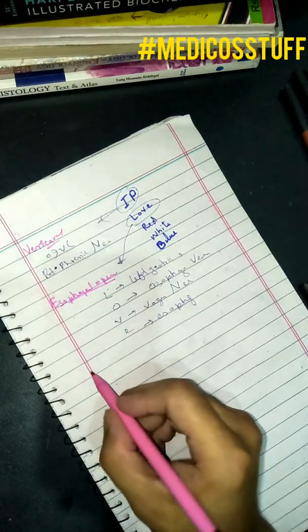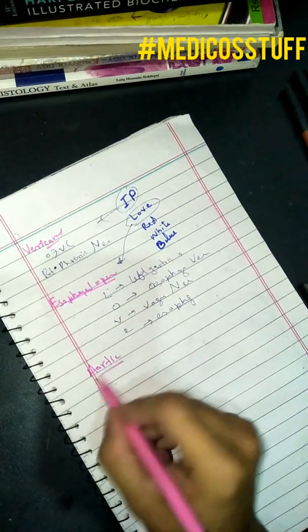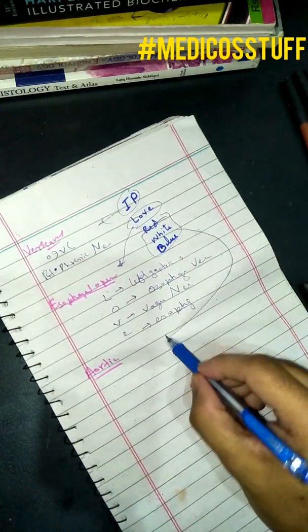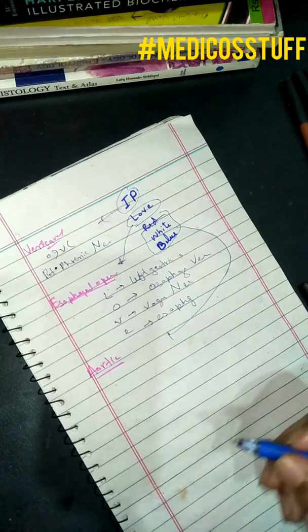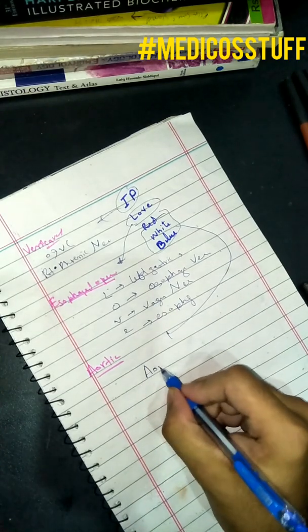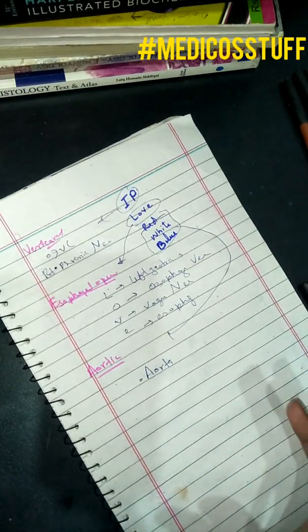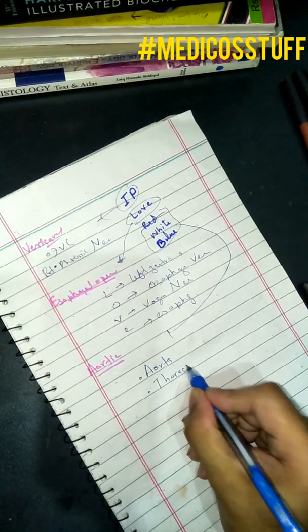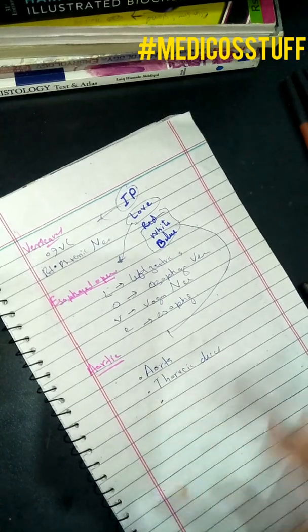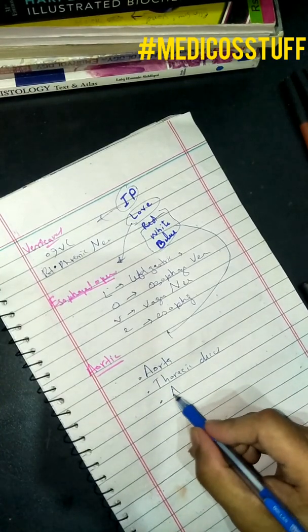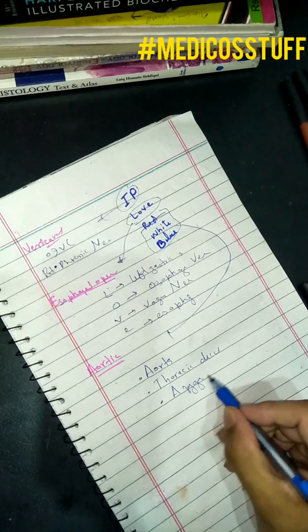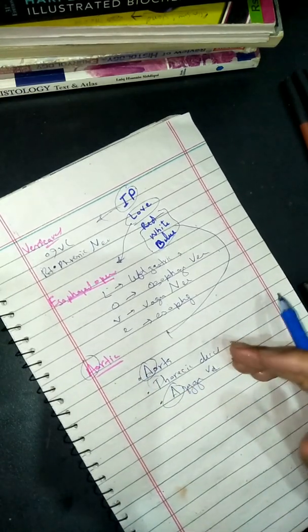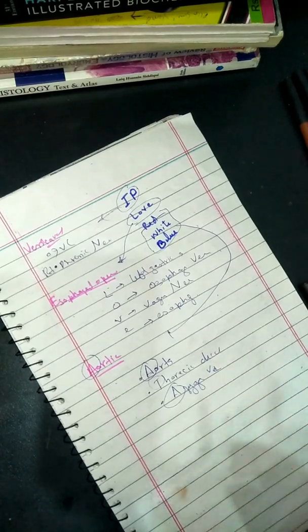Then the third opening is the aortic opening at the level of the T12 vertebra. For the aortic opening, we have red, white, and blue. The red is the aorta. The white color is of the lymph, so it is the thoracic duct. The blue color is the vein, so we remember the azygos vein. You can remember it like that: the aorta, azygos vein, and thoracic duct. So this is all about the diaphragm. Thank you.